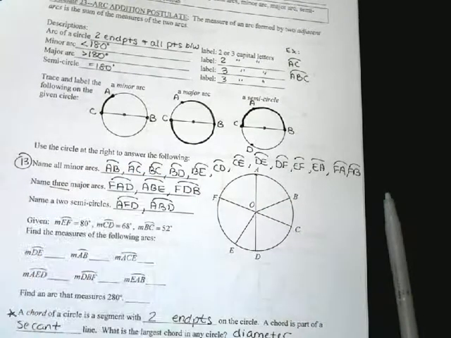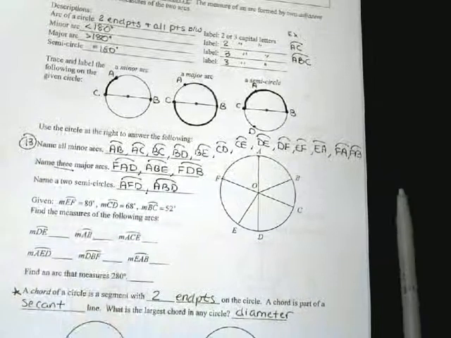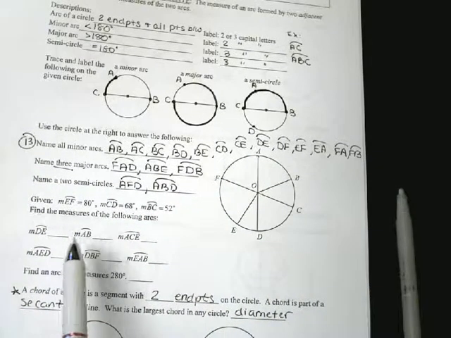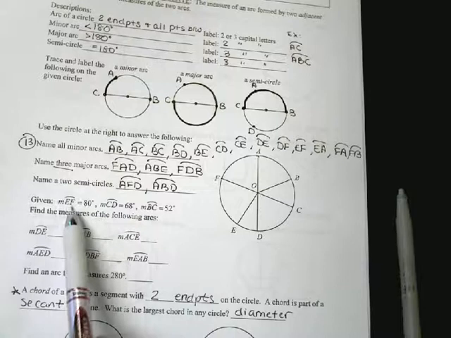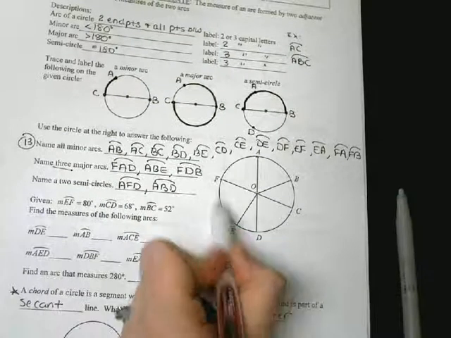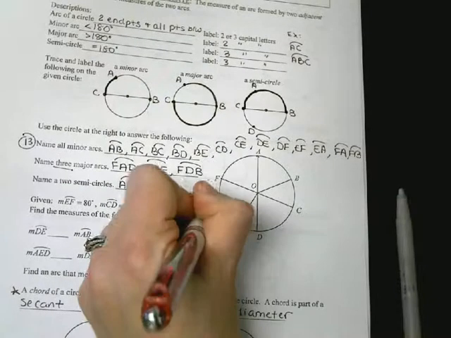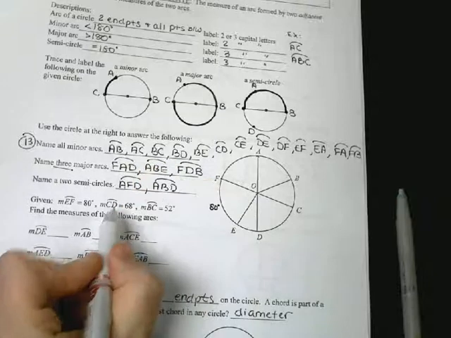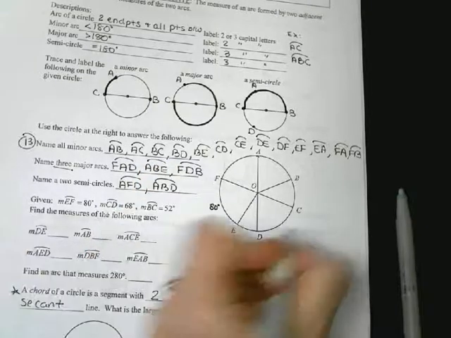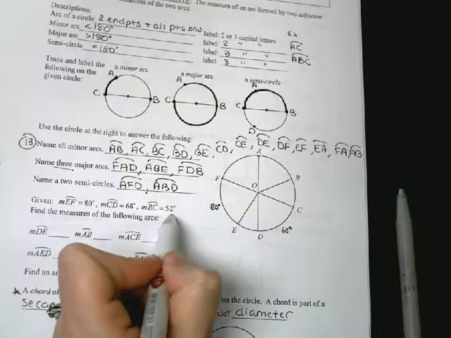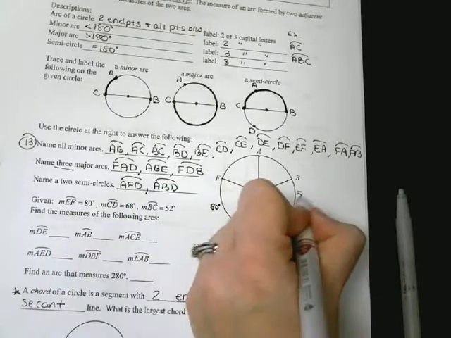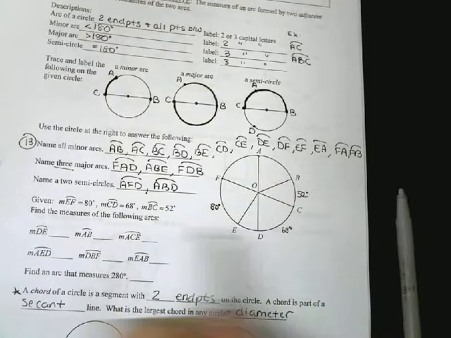All right. Using that same semicircle, let's determine what the missing values are. If the measure of EF is 80 degrees, and the measure of CD is 68 degrees, and the measure of BC is 52 degrees, I can find every other missing arc from here on out.